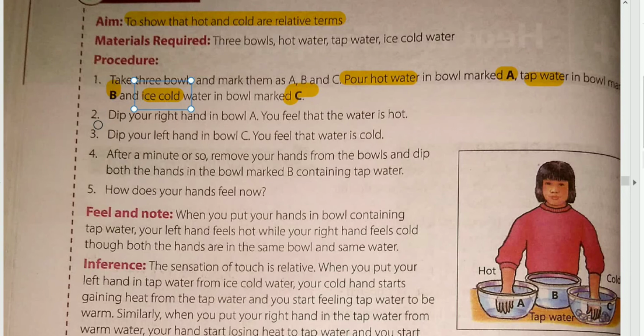Then dip your right hand in bowl A, and in C, dip your left hand. Then after a minute, remove both hands and dip them into bowl B, which contains tap water.